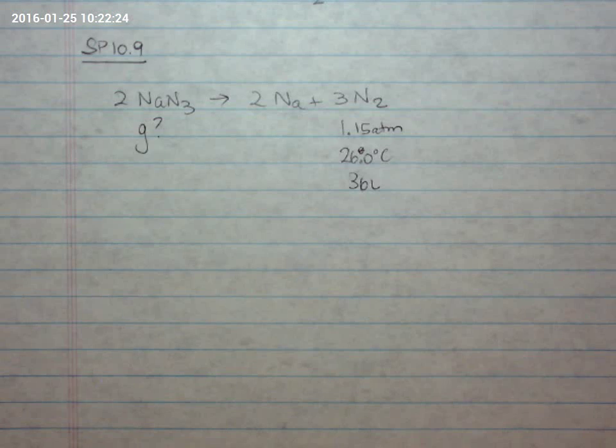So I have a bunch of numbers, all relating to one substance. So what kind of stoichiometry question is this? Ideal or limiting reactant? Ideal. All right? I don't have to do a RICE chart. If it was a limiting reactant question, I'd have to do a RICE chart. I don't in this case.